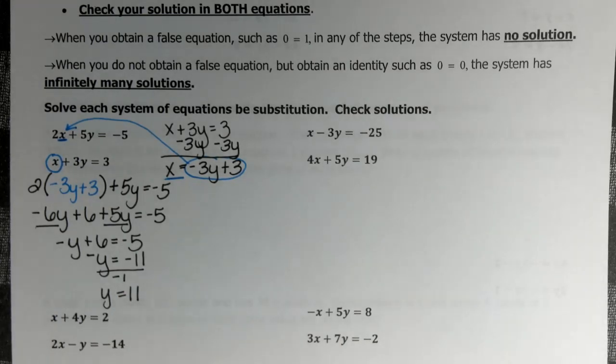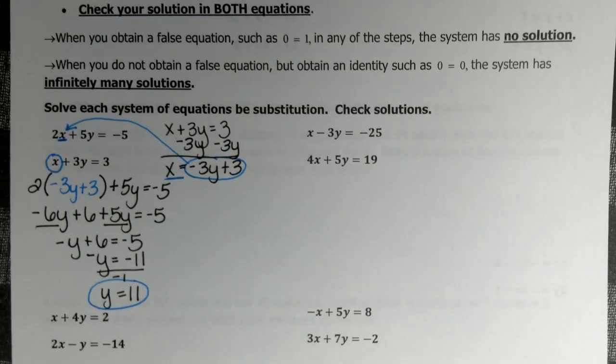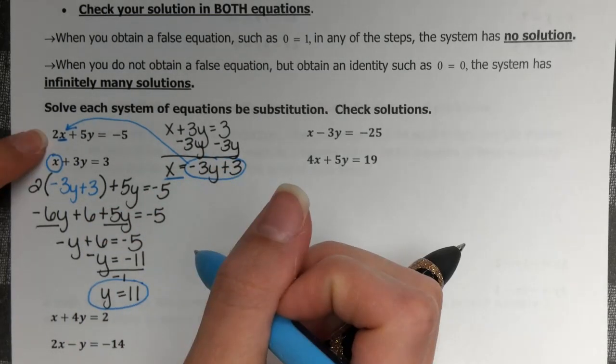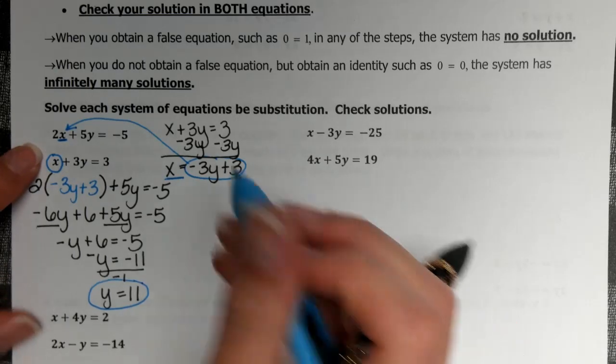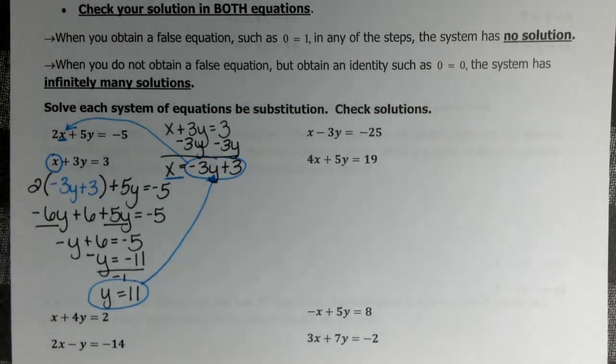Okay? So then, once I get this one variable, I have half my answer. I have my y, I need my x. So I'm going to take this y value. You can either plug it into one of these originals, but I personally plug it into what I already solved for because I know I solved that correctly. I'm just going to plug it in there.